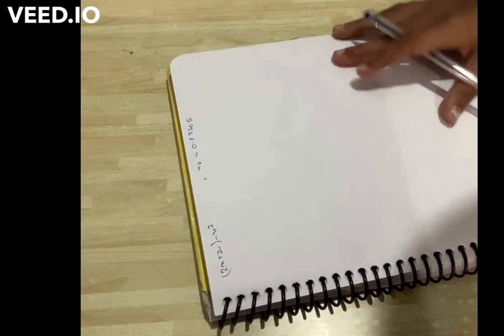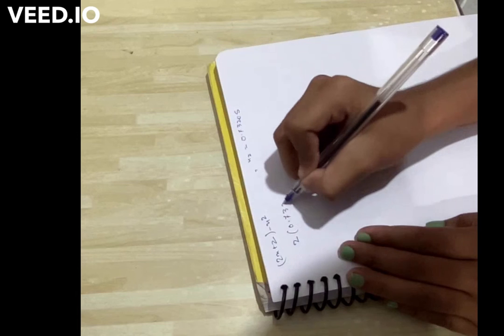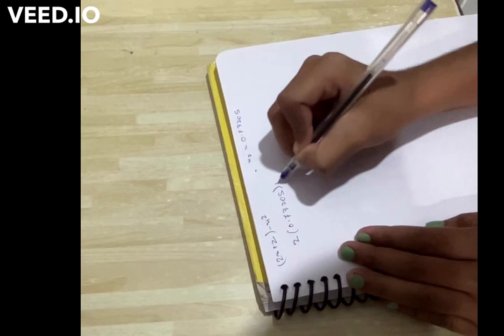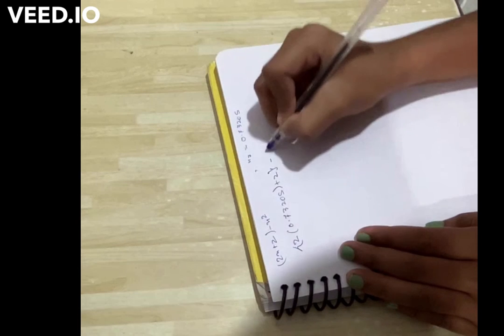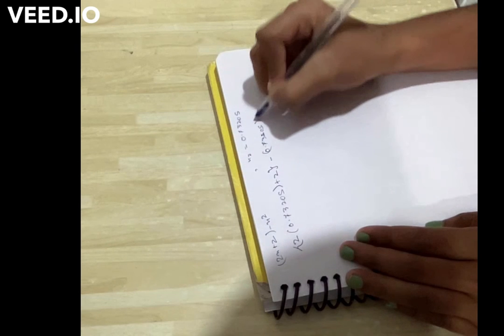Now we will check for x2, which will be 2 into 0.73205 plus 2 minus 0.73205 square.